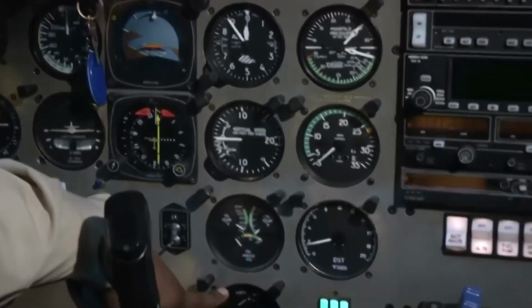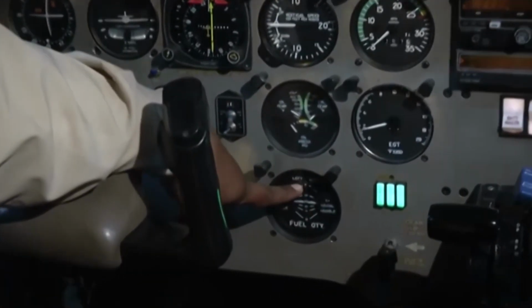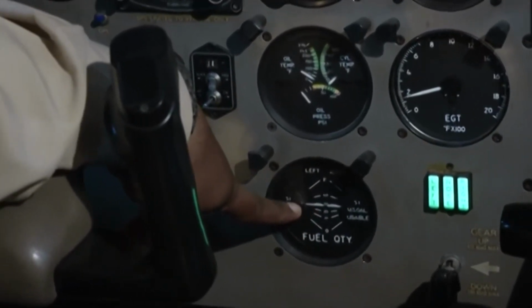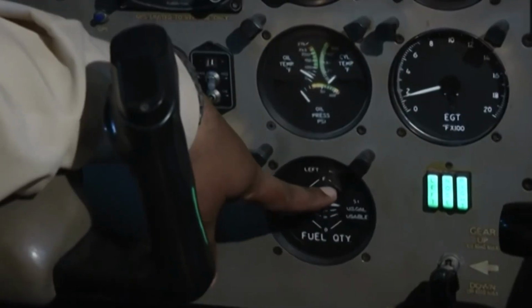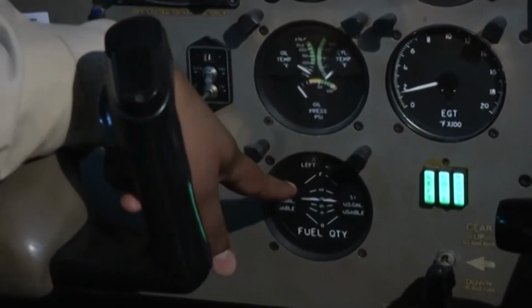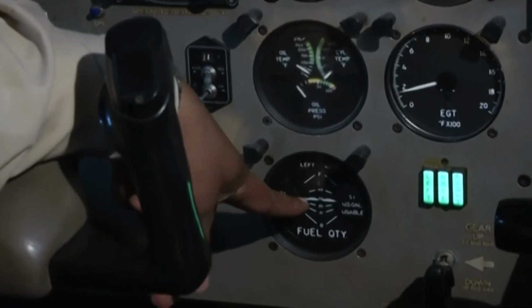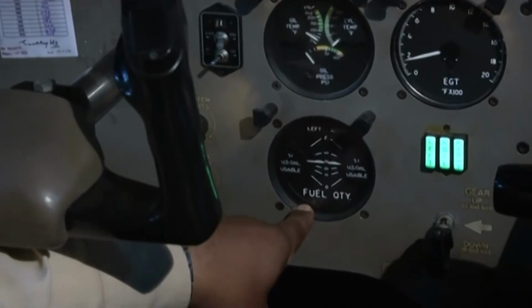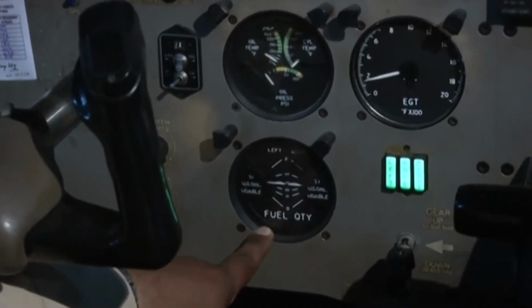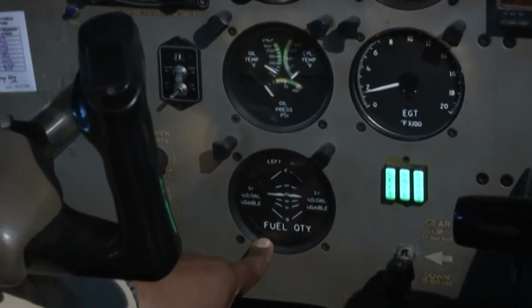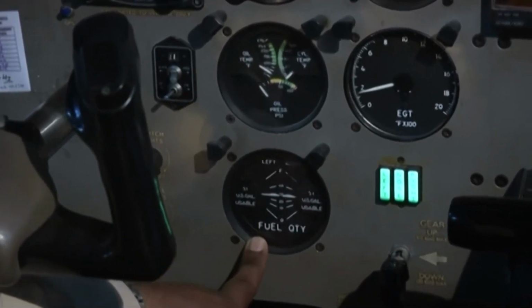This is your fuel quantity gauge. This gauge on the left is for the left tank and this gauge on the right is for the right tank. This airplane has got fuel tanks in the wings, one in the left wing, one in the right wing. The total fuel capacity of this aircraft is 107 US gallons, out of which 102 US gallons are usable and 5 US gallons are unusable.